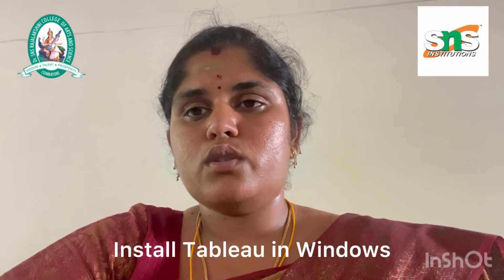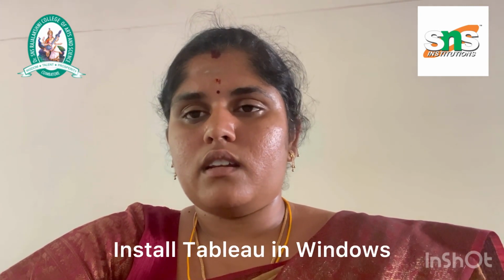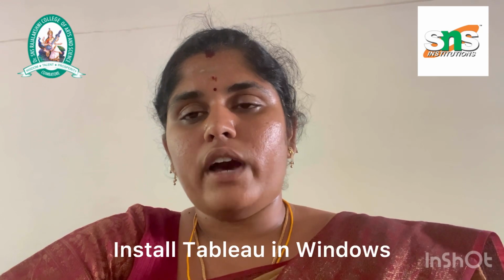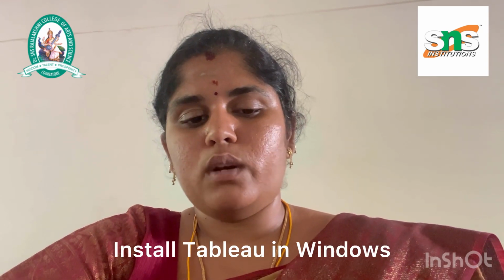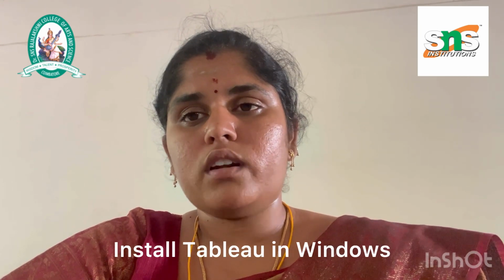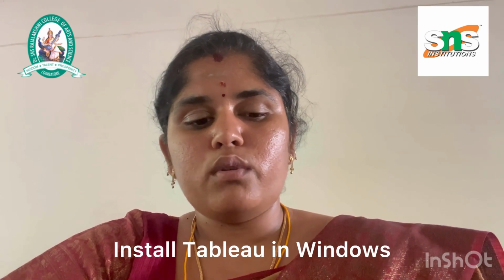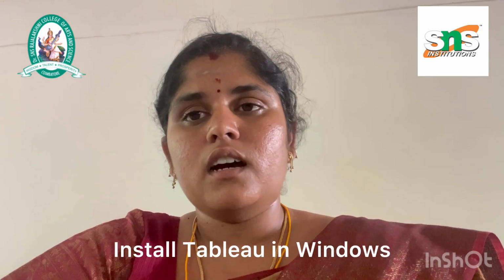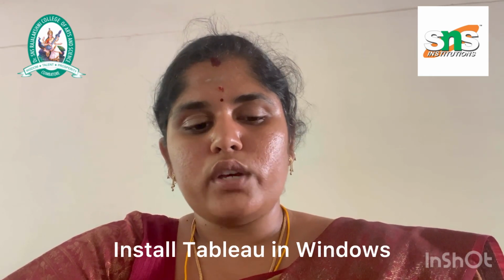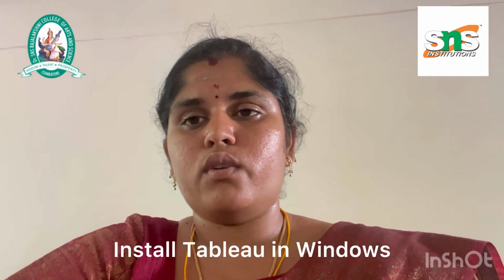Next, we choose the location where the installation files will be placed in our operating system. For that, we select a destination folder where we want to install Tableau, or it may be the default location. Next, we choose the installation type. The default option is Typical. So we select Typical as the installation type, and you can customize it when needed for the installation.